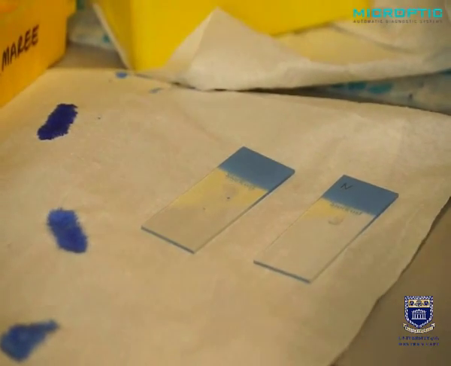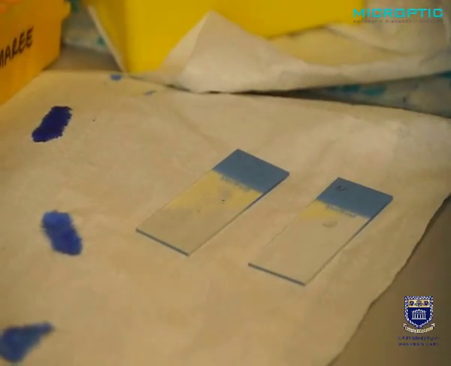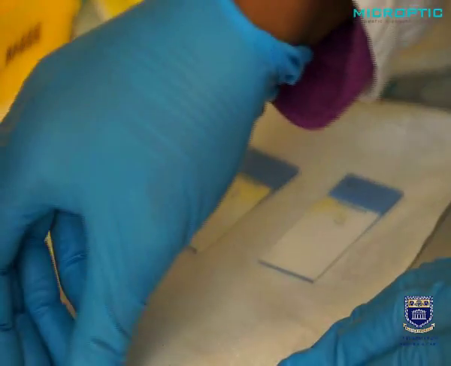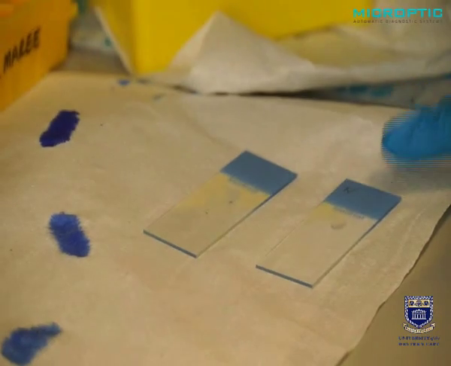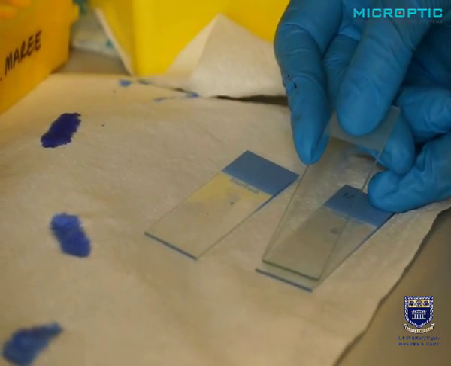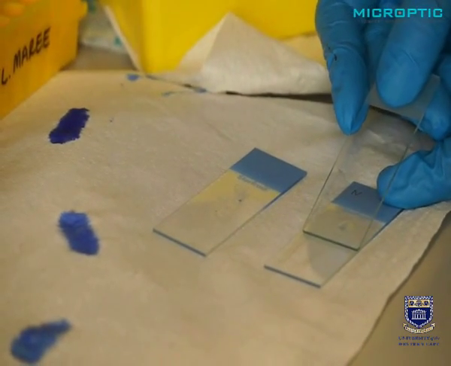And now you can see how she's going to actually make the smear. And this is very crucial, how you make it. She moves the slide in towards the drop. She doesn't touch the drop yet.